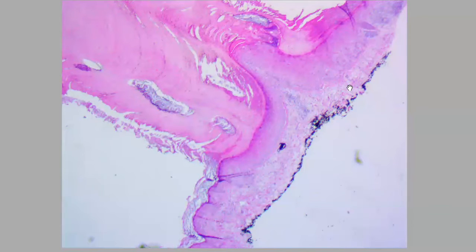The fourth feature I will speak about is that we might have some sort of inflammation or lymphohistiocytic infiltrates, as we can see in this slide. So now I will go to a higher magnification to appreciate these features again from superficial to deep.